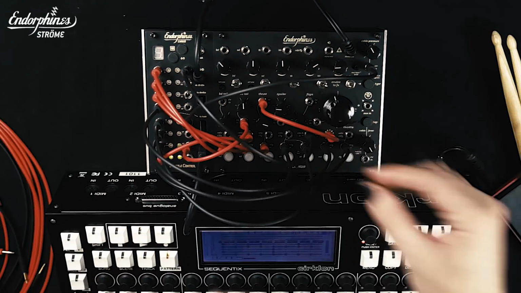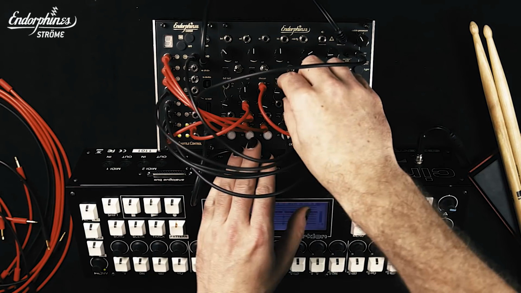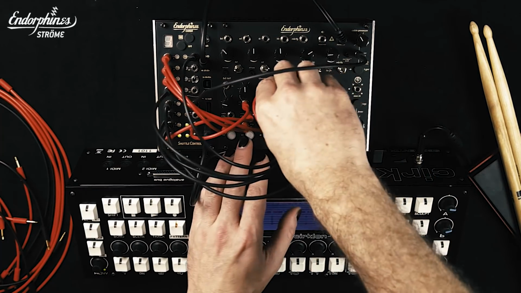And what is also very nice, when you make some fills, is to work with the bit crusher.